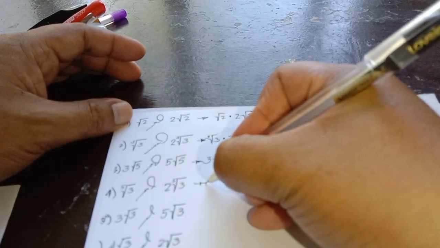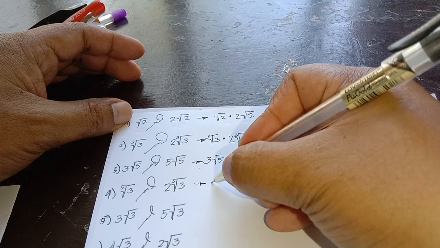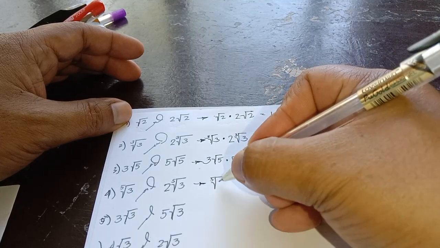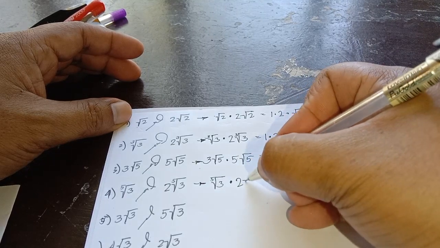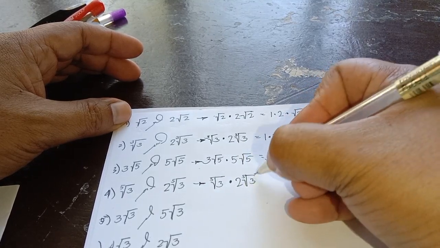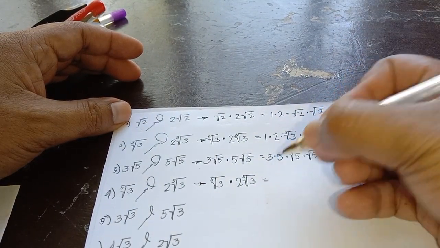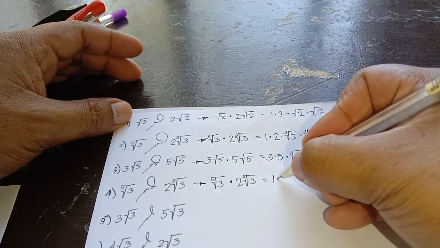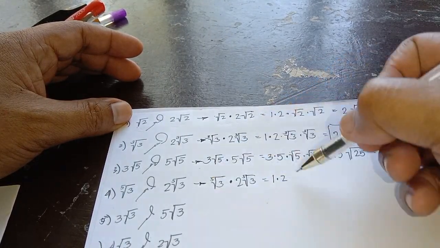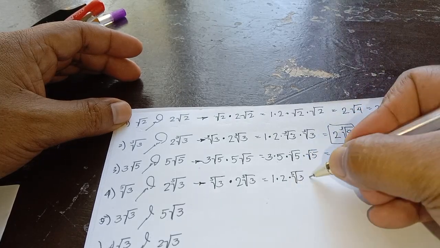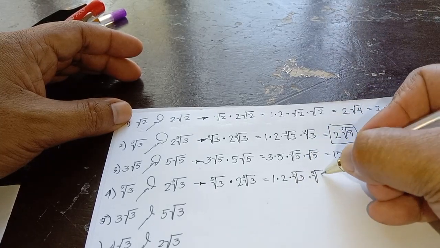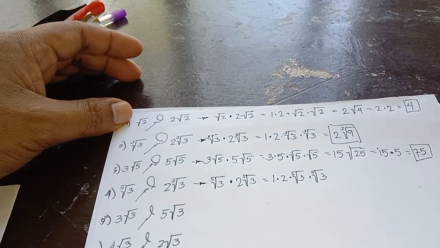Next, number 4. In number 4, fifth root ito, malaki-laki, ano? Fifth root of 3 times 2 the fifth root of 3. So, again, yung nasa labas, 1 times 2. Ito imaginary 1. And then yung dalawa, fifth root of 3 times the fifth root of 3. So, medyo mahaba yung solution.